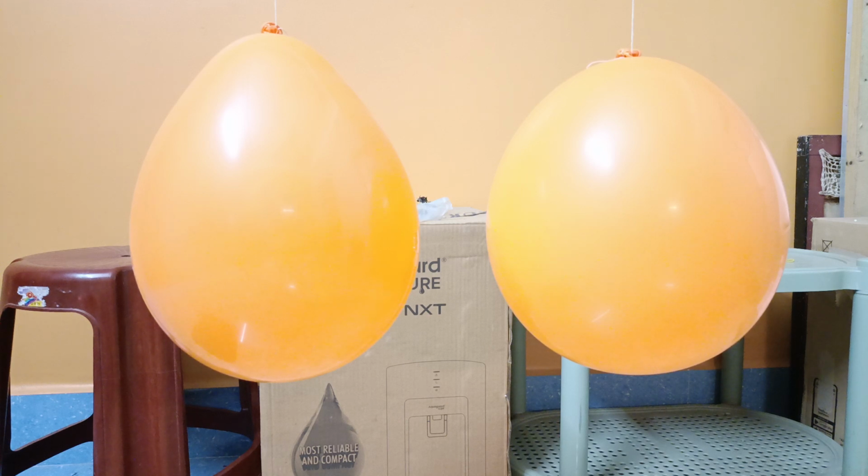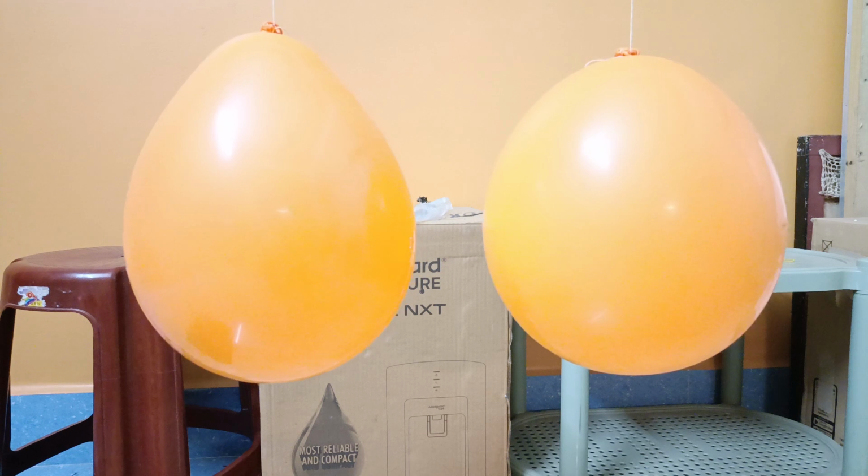Now again, I am explaining what Bernoulli's principle is. Bernoulli's principle states that an increase in the speed of a fluid occurs simultaneously with a decrease in pressure or a decrease in the fluid's potential energy. Now, I will give you some demonstrations of Bernoulli's principle.